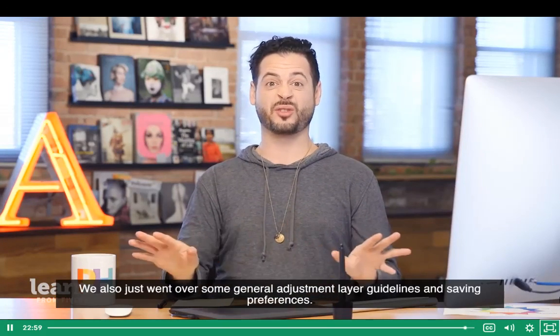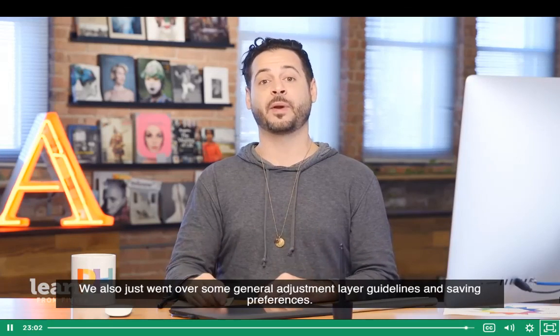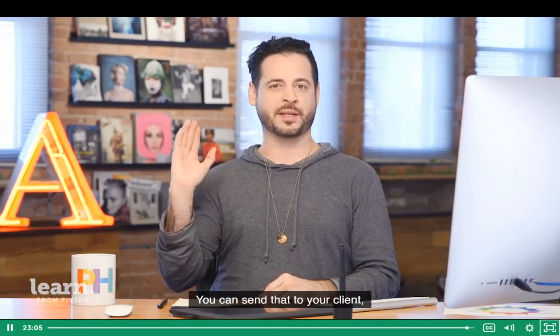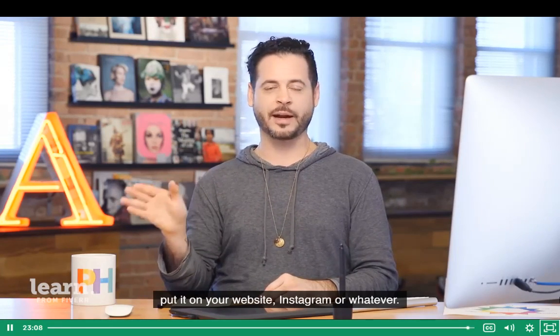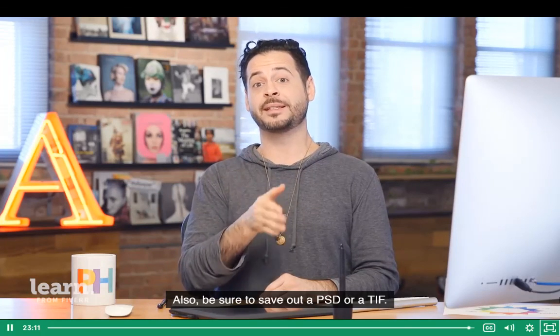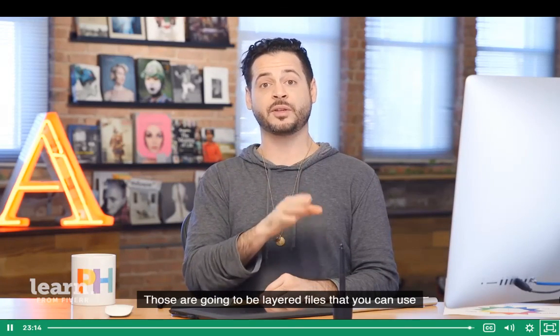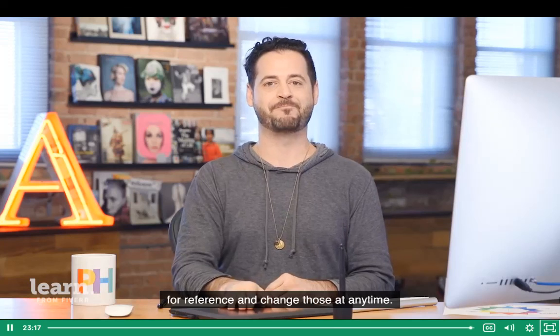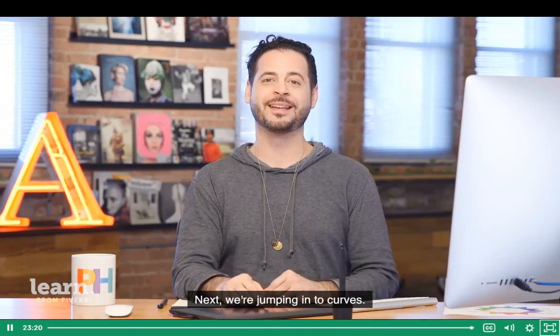We also just went over some general adjustment layer guidelines and saving preferences. Be sure to save out that JPEG. You can send that to your client, put it on your website, Instagram, whatever. Also, be sure to save out a PSD or a TIFF. Those are gonna be layered files that you can use for reference and change those at any time. Okay, well, that's it for levels. Next, we're jumping in to curves.